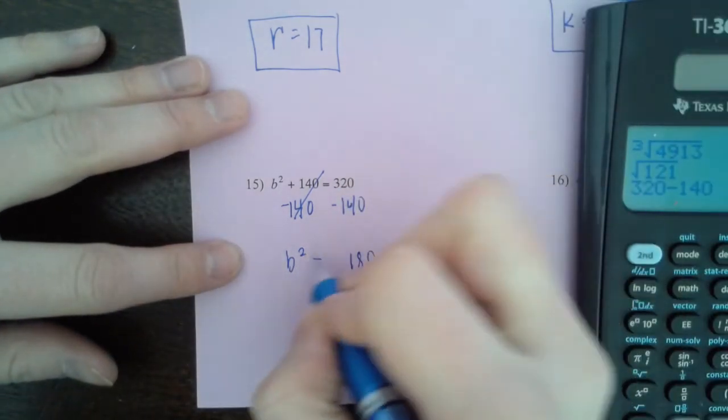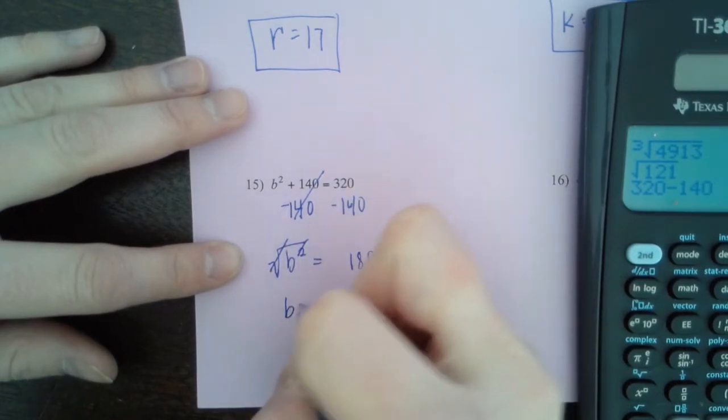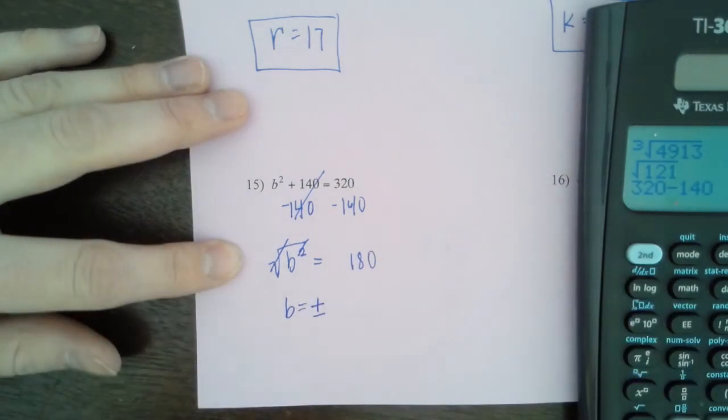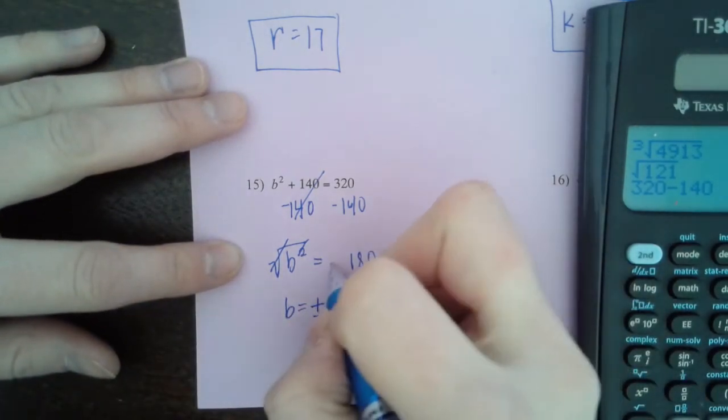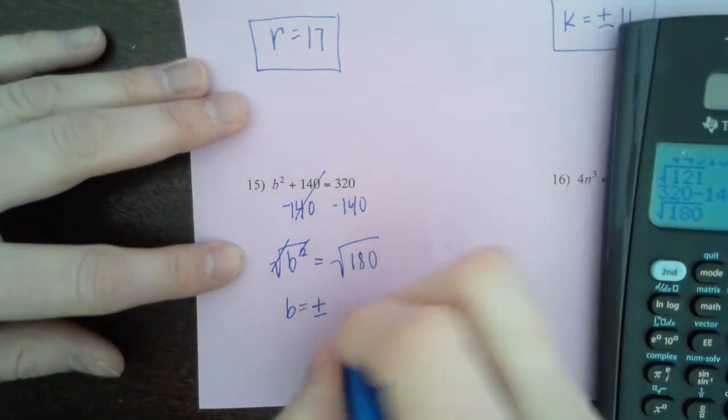The last step is to do the opposite. So the opposite of squaring is square rooting. And we do this so that we can get our variable all by itself. Remember, since it's a square root, it will have a plus minus. What we do to one side, we must do to the other side. The square root of 180 is 6 root 5.